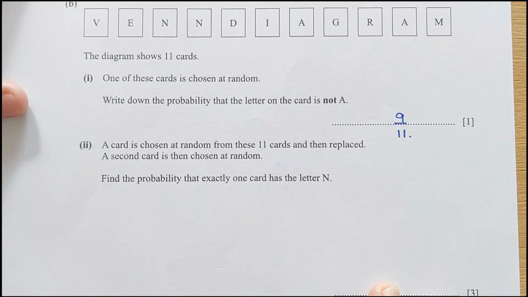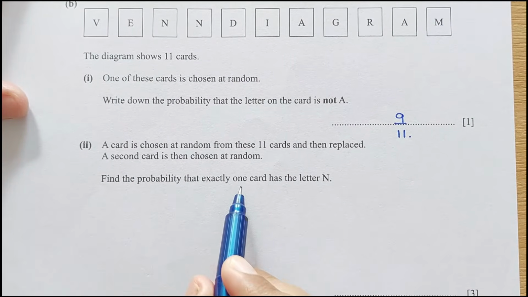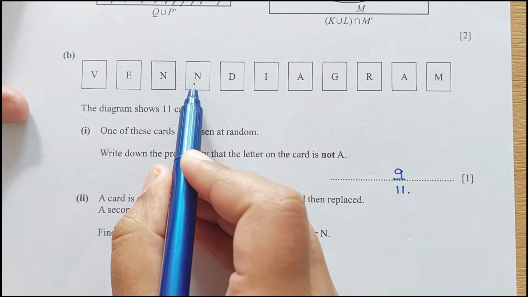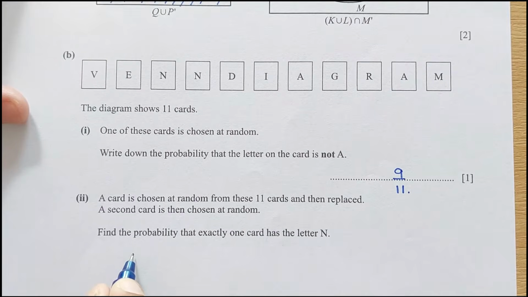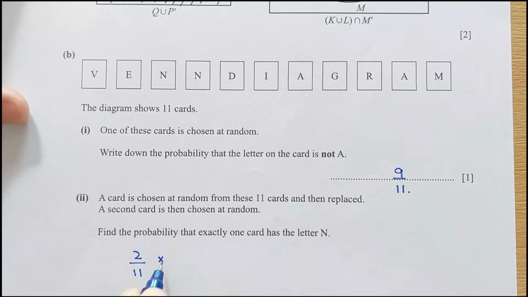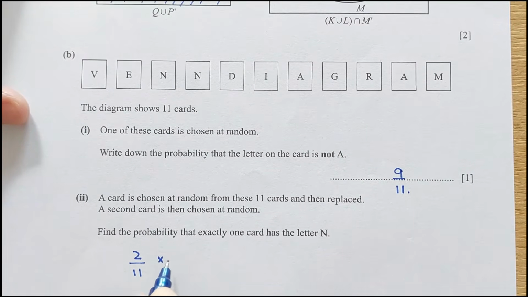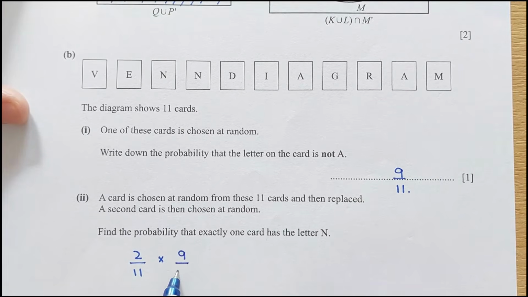Now for the second part, a card is chosen at random from these 11 cards and then replaced, right? A second card is then chosen at random. Find the probability that exactly one card has a letter N. So how many N's? We have 2 N's. Let's say the first card has the letter N, that we picked out of the total number of 11 cards, times, let's say the second card does not have letter N. So 9 that do not have letter N out of 11.